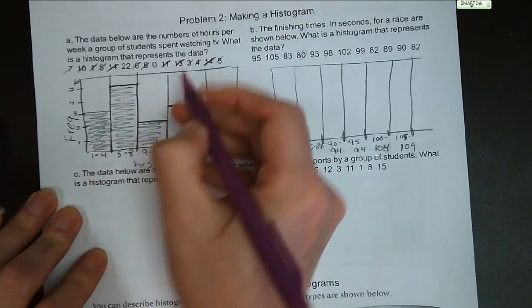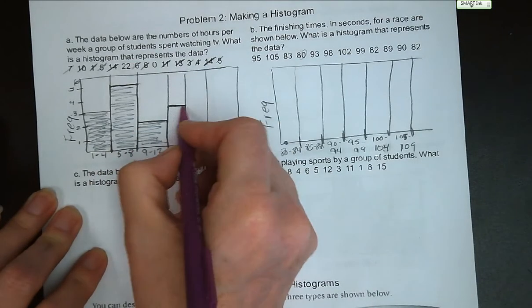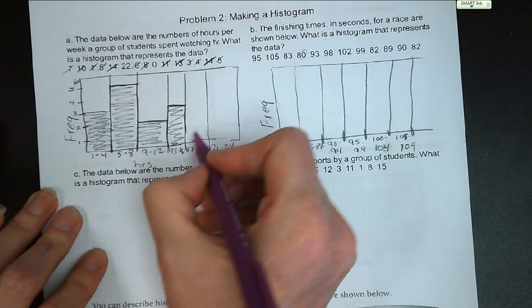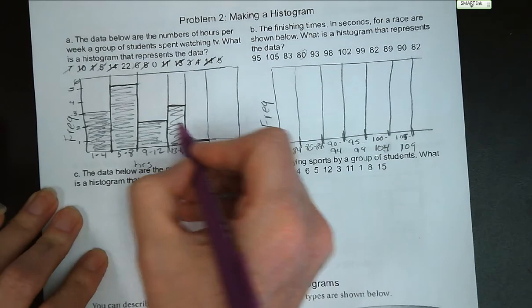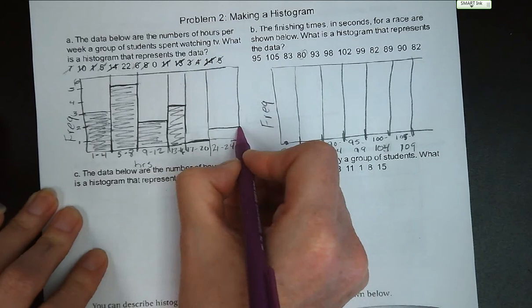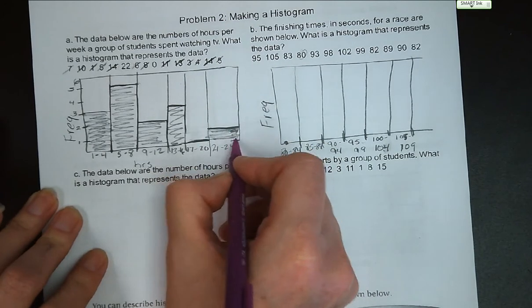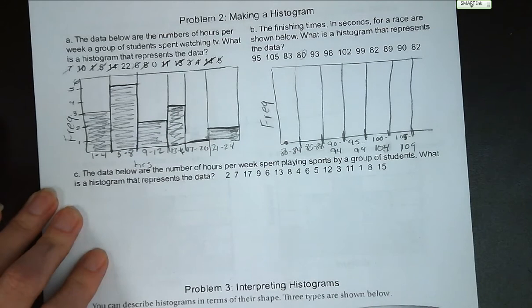We have 3 in the next interval. And 17 to 20, we have nothing, so we're just going to have our bar at 0. And 21 to 24, we only have 1, so we have it there.